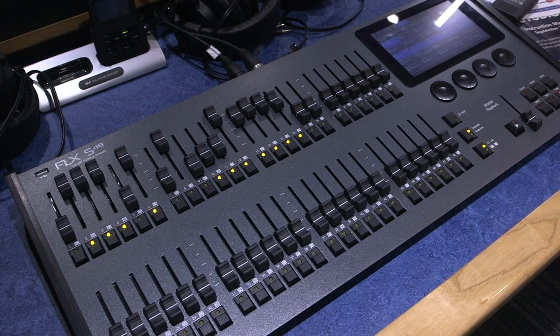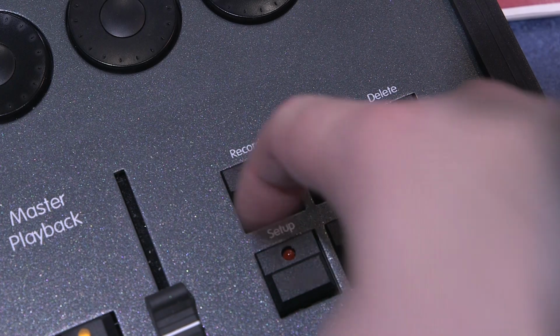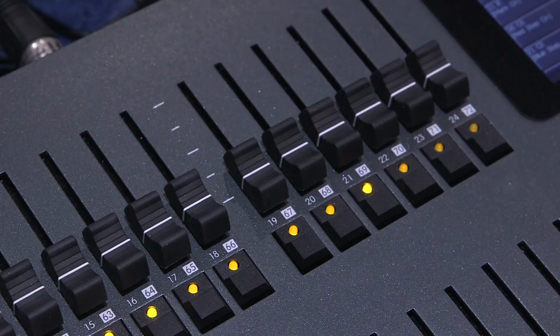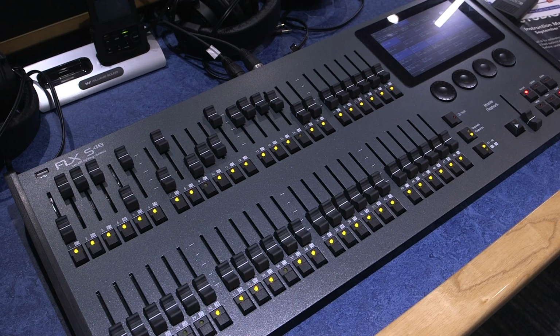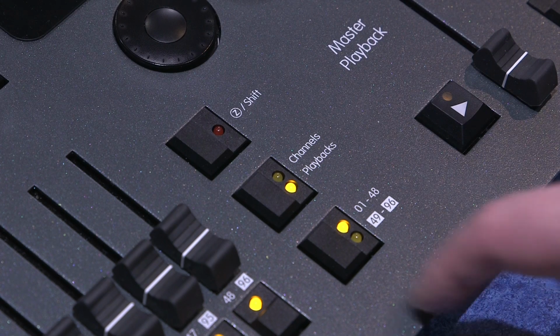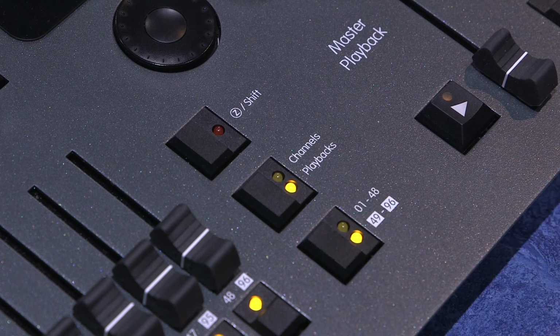To record a playback, ensure only the fixtures you want to record are currently active. With all the fixtures active, press the record button at the right hand side of the unit. The desk will then switch to playback mode and available spaces to record your playback will start flashing. Any fader not flashing means there's already a playback attached to that fader, so you need to choose a different one. Remember, just the same as the channels page, we also have 2 pages of playbacks available.